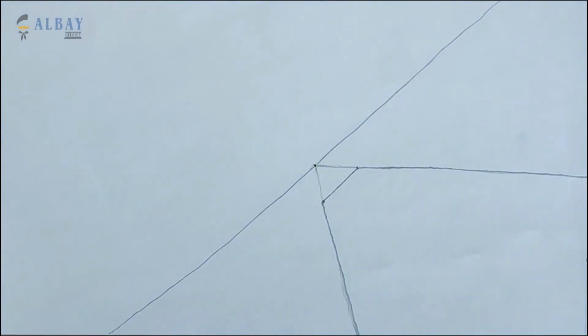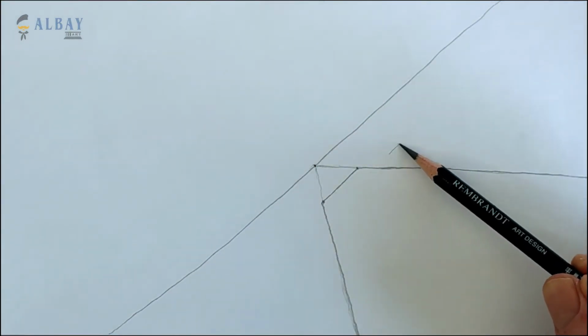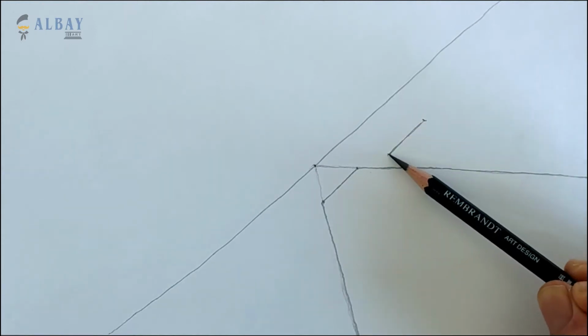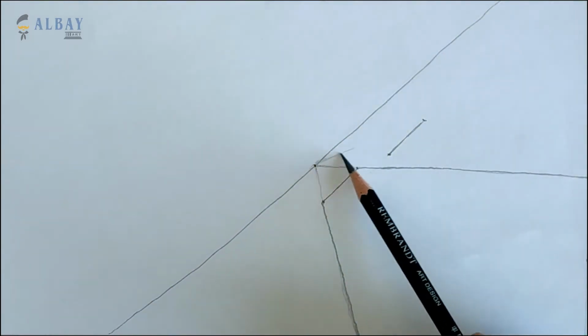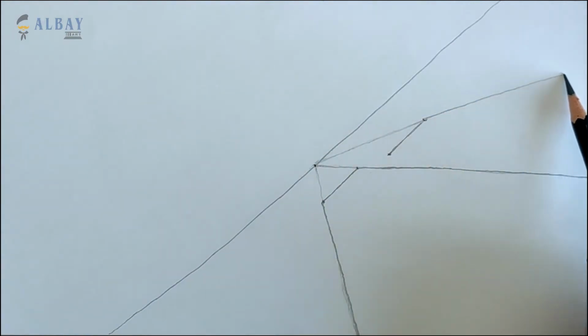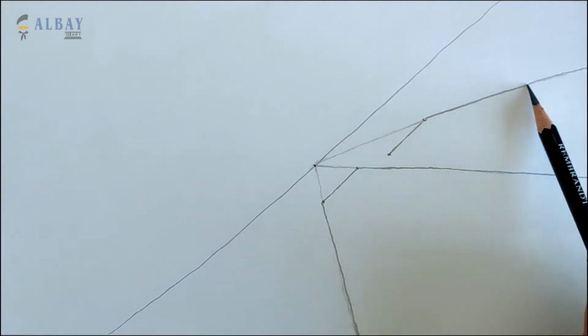Okay, now the next building. Once more, I draw a straight line parallel to the horizon line. The rest of the steps are exactly the same. You can draw the line at the top of the building as long as you want.